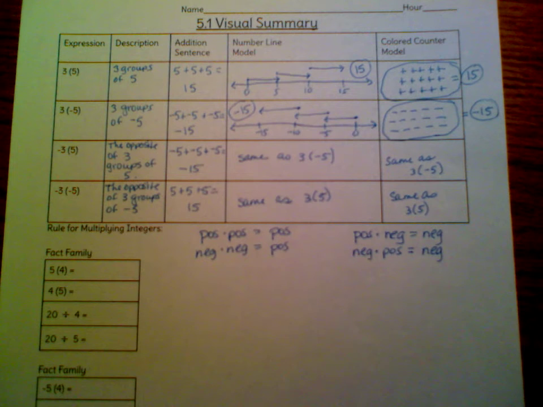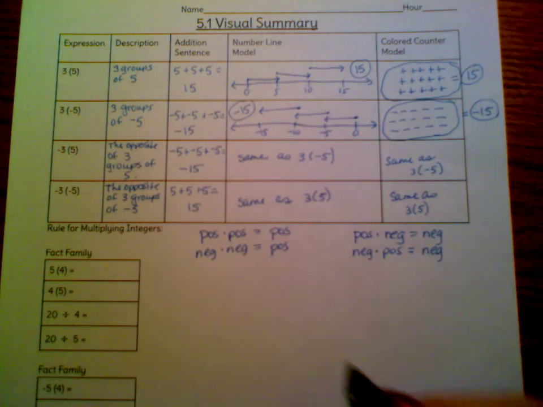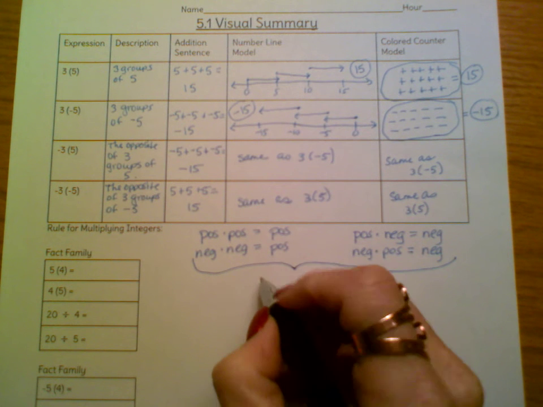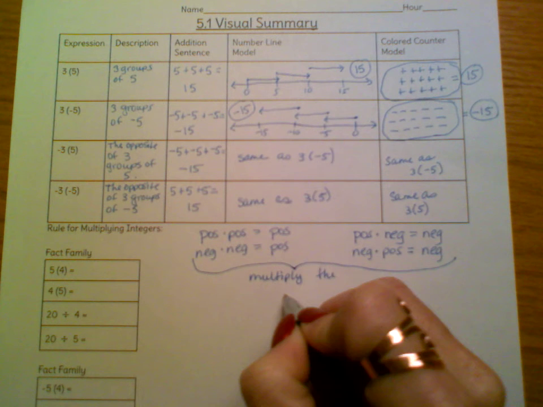It didn't matter which absolute value was greater. It's just when I had one of each, I always ended up with a negative answer. And in every single case, to get the number portion, I just had to multiply the absolute values.